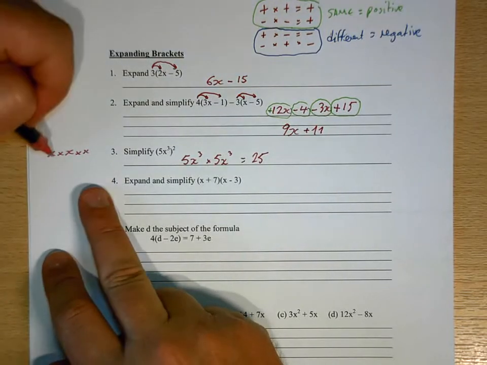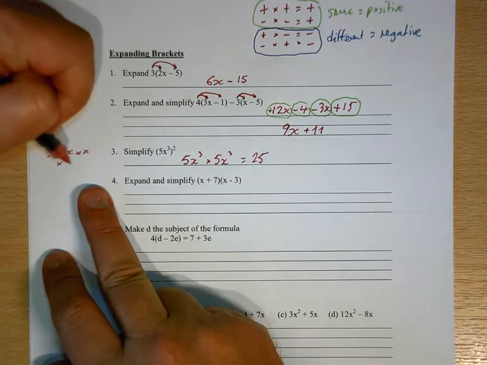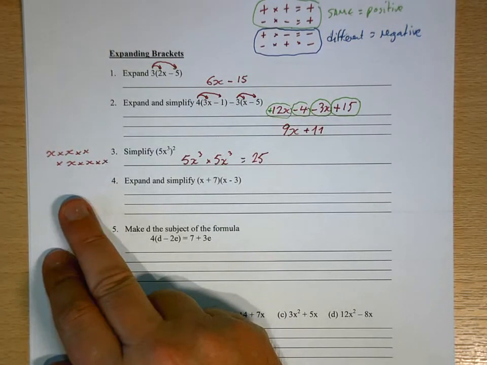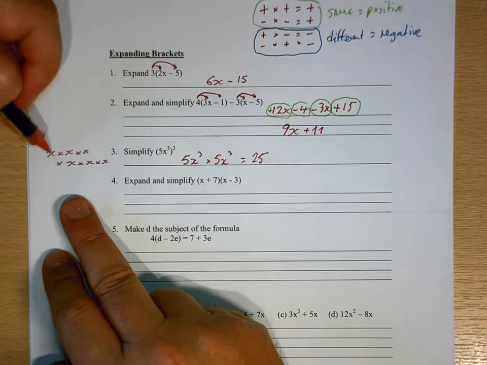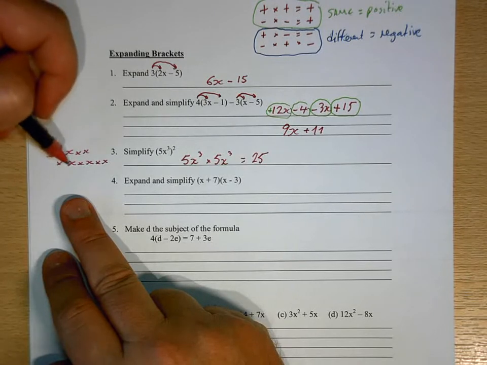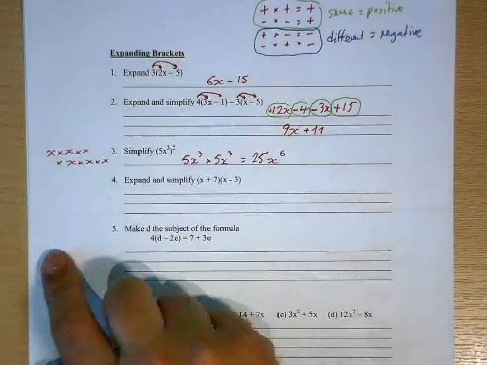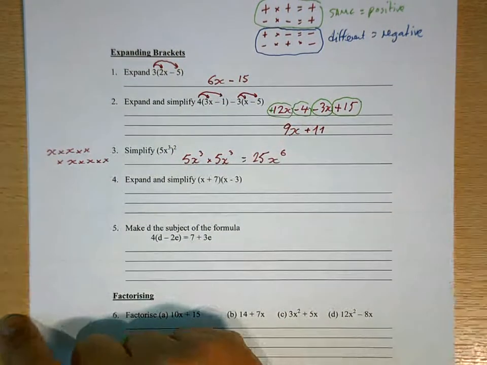And what we're going to do is multiply that by x cubed again. So what we end up with is x times itself 1, 2, 3, 4, 5, 6 times. So that's the same as 25x to the power of 6.